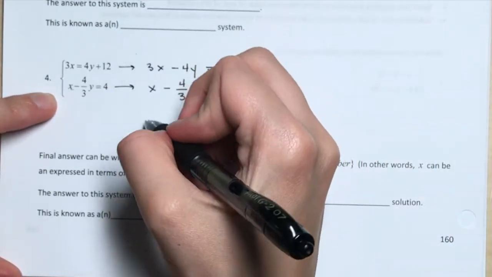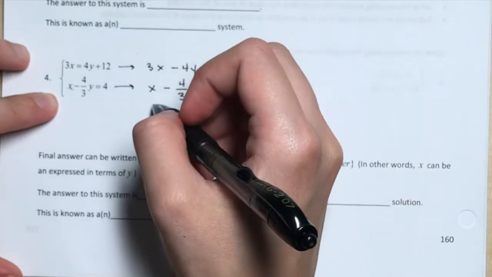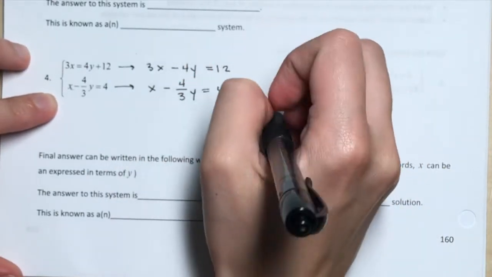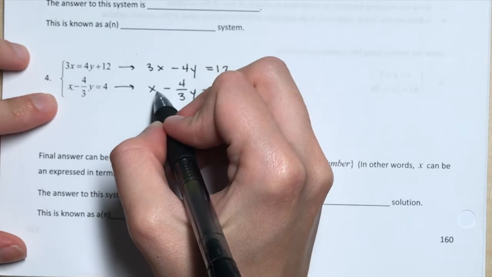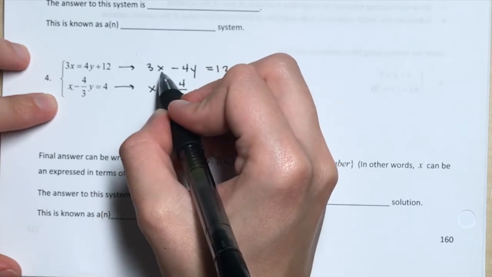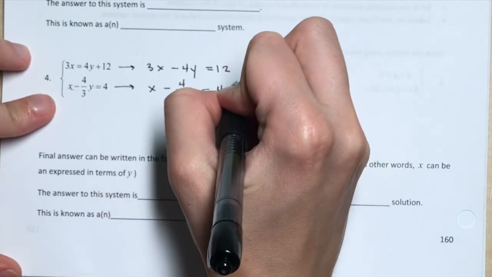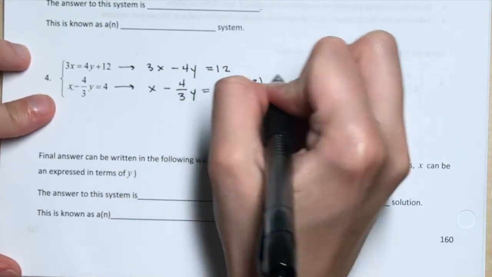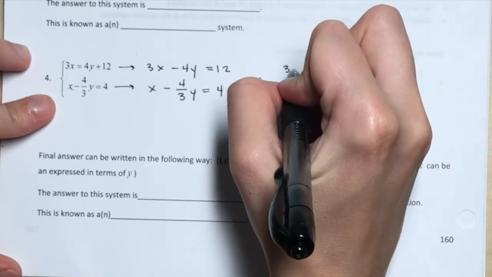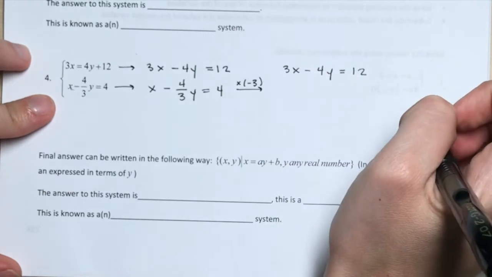Okay, so let's go ahead and get that equal coefficient with an opposite sign. Looks like this first term here is pretty easily set up for us to match up with this guy, right? We could just multiply by -3. So we've got 3x minus 4y equals 12.